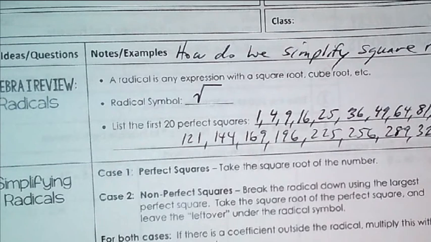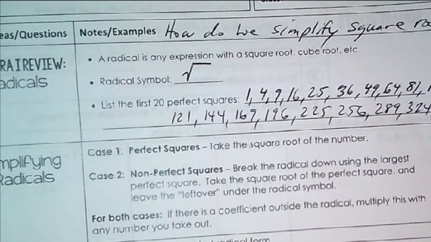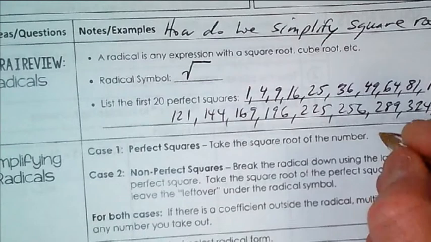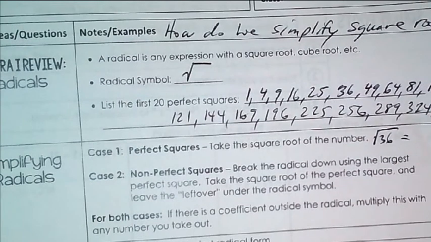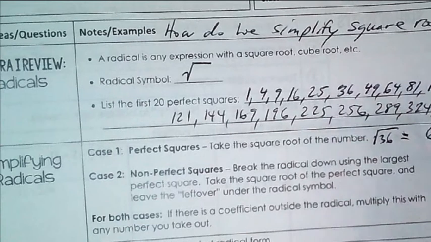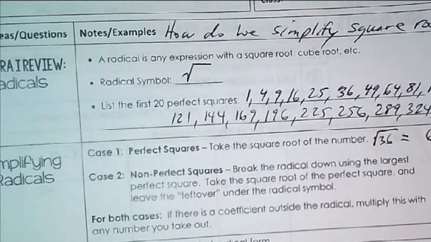Now, when it comes to simplifying radicals, there are two cases. Case 1 is you're just going to take the square root of the number if it's a perfect square. So, for example, if I had the square root of 36, what's the answer? 6. Now, realistically, it's not just 6. It's positive or negative 6.